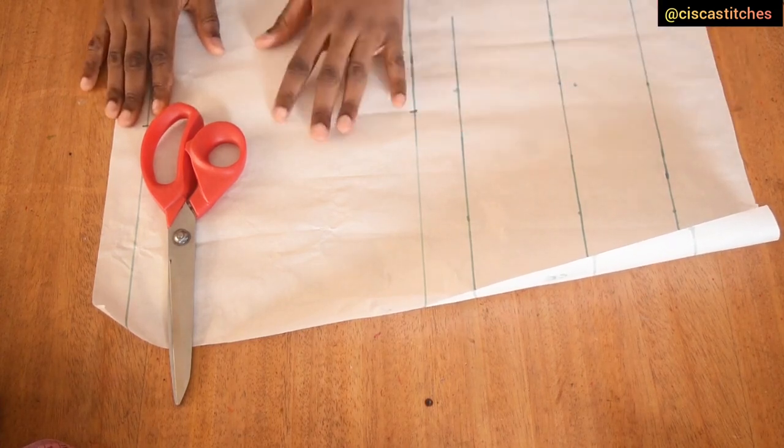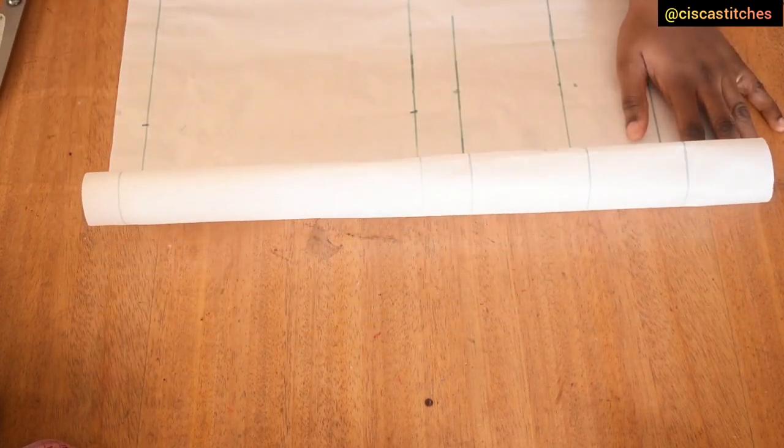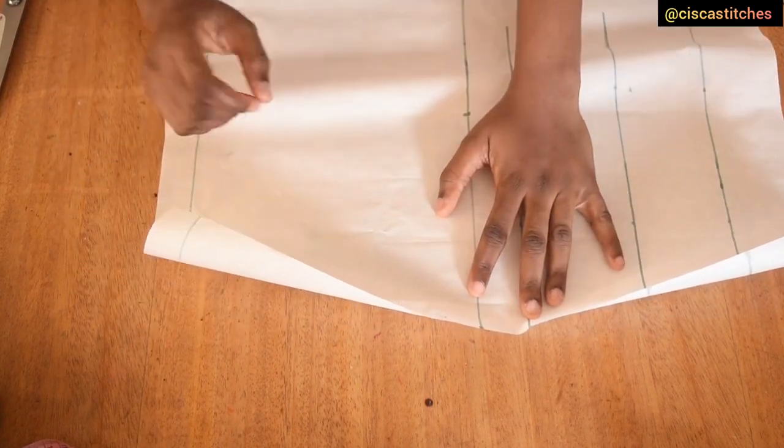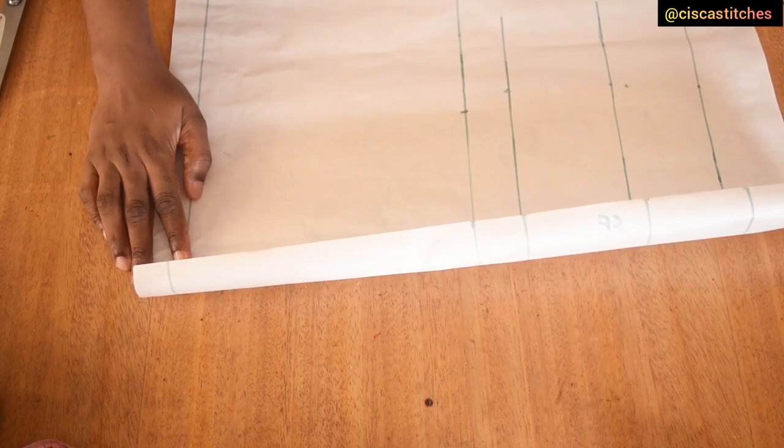As you can see, I have some lines on my pattern paper. Of course, I'm going to explain what these lines mean. So right here is my shoulder. I just drew a straight line at the top of my pattern paper.